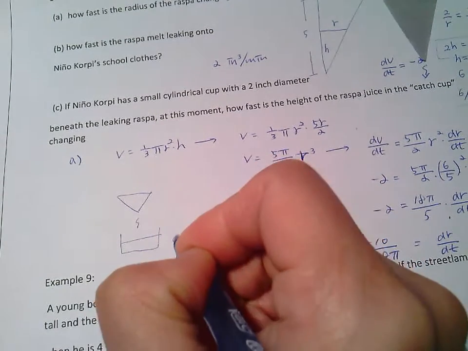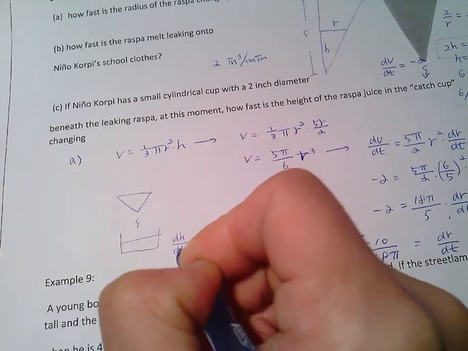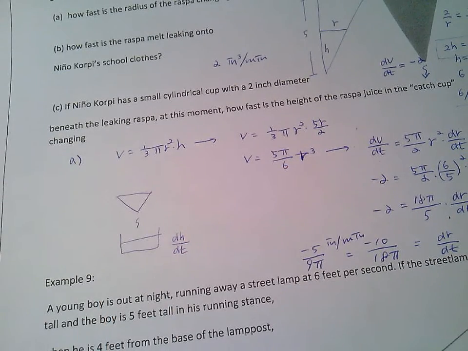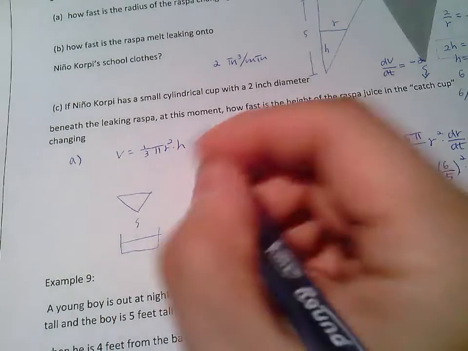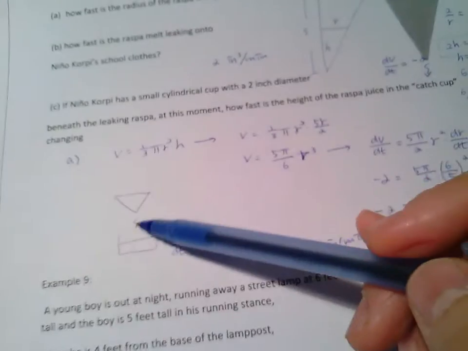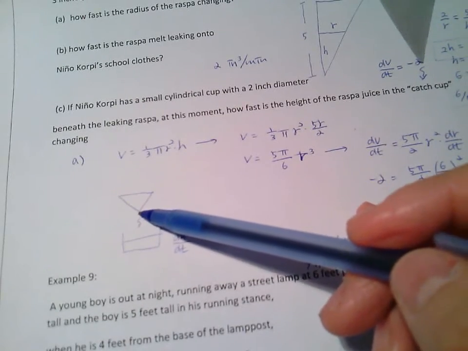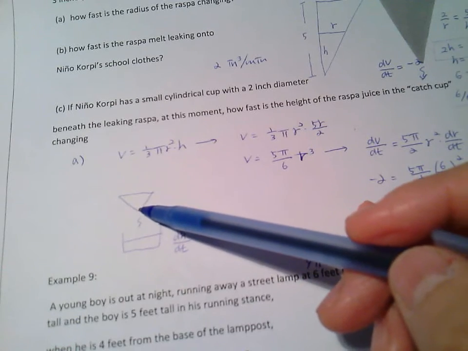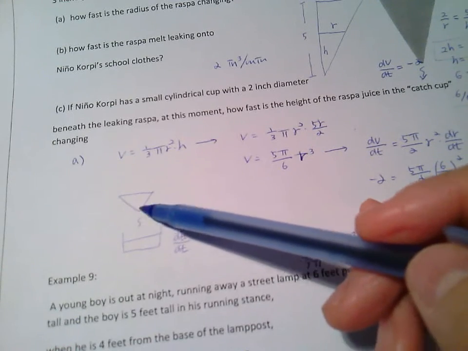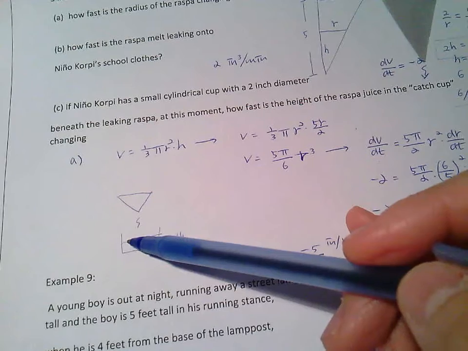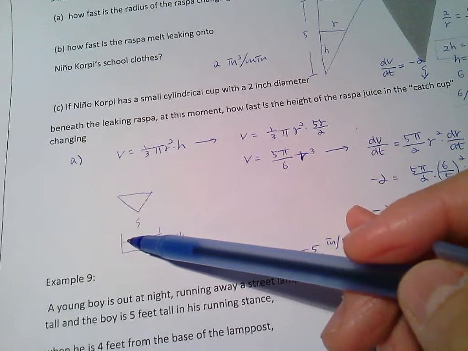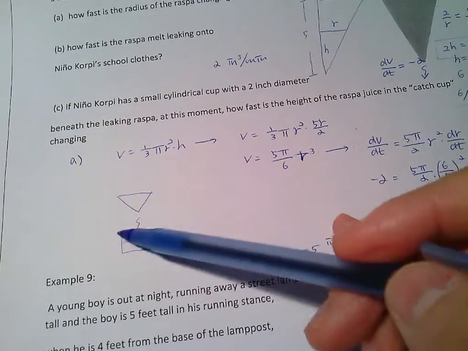So the question is, what is dH over dt? First of all, the dV over dt of the melted rosebud is the same as what? The melted rosebud filled up in the cylinder, right? So these rates are the same.